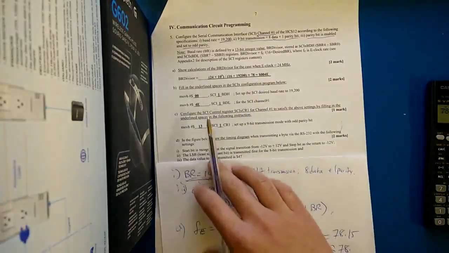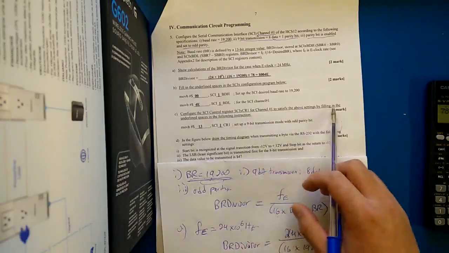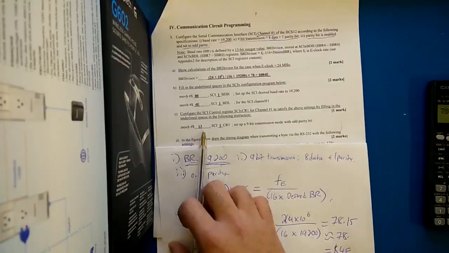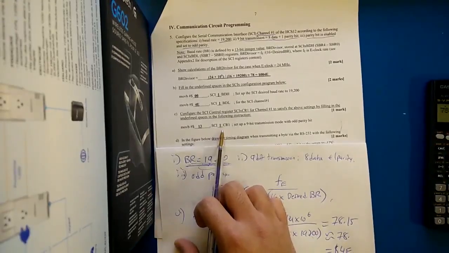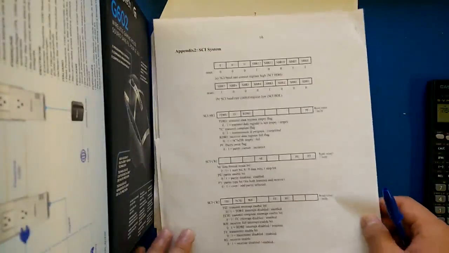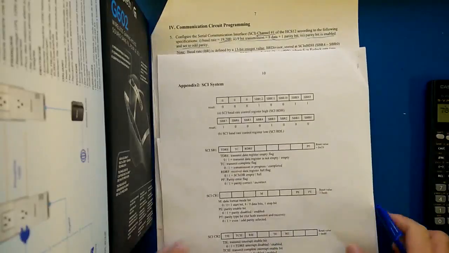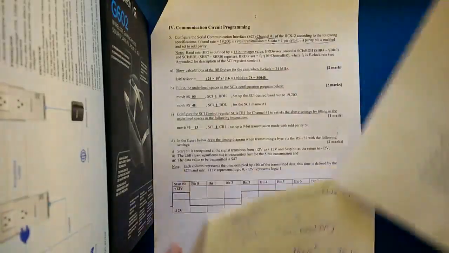Okay, so it says configure the SCI controller SCIX CR1 for channel 1 to satisfy the above settings by filling in the underlined spaces in the following instruction. So it says move byte 13 SCI1 CR because we're setting up SCI 1 because it's channel 1 again. And we're going to look at our appendix over here, and in our appendix, CR1 is shown here. So this is CR1, SCIX CR1. And the reason why they put 1 and 3 is because in here, if we put, let me get a little bit of room here.